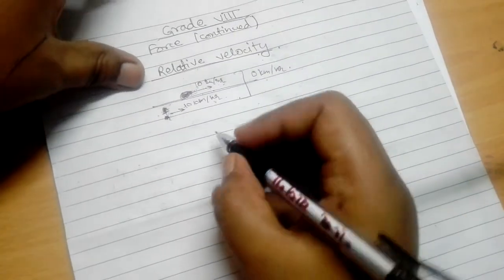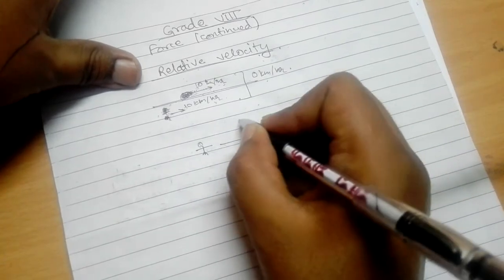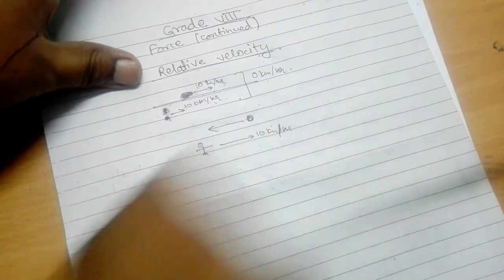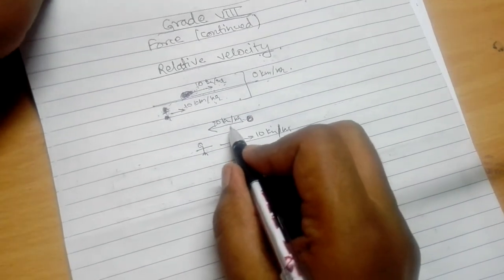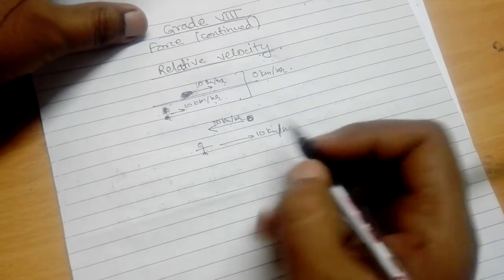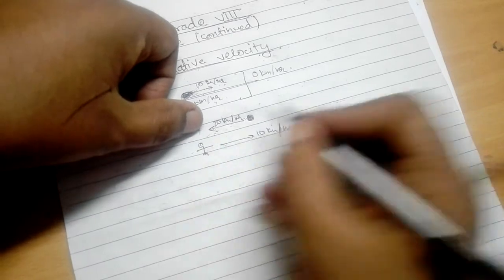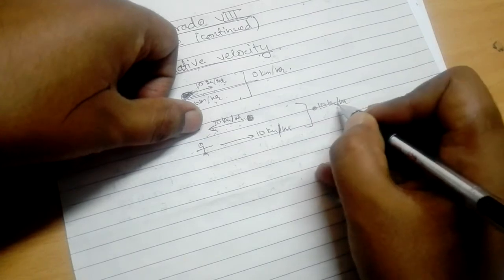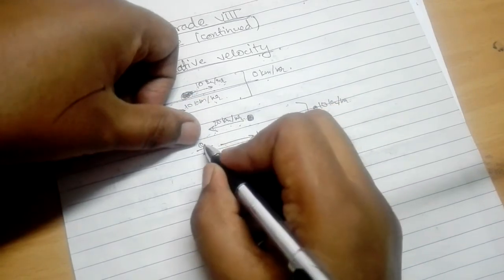Similarly, if you are moving in this direction at a speed of 10 kilometer per hour and there is another object moving toward you, in the opposite direction, at a speed of 20 kilometer per hour, then the object seems to be moving even faster than it actually is. Until it reaches you, the speed of the object seems to be 10 kilometer per hour, because it is moving at 20 kilometer per hour but you are moving at 10 kilometer per hour.